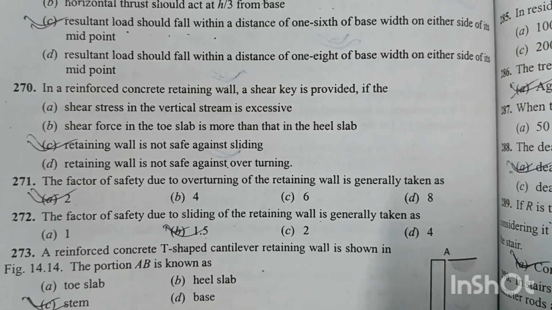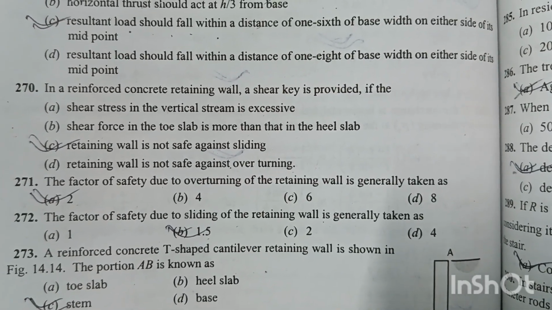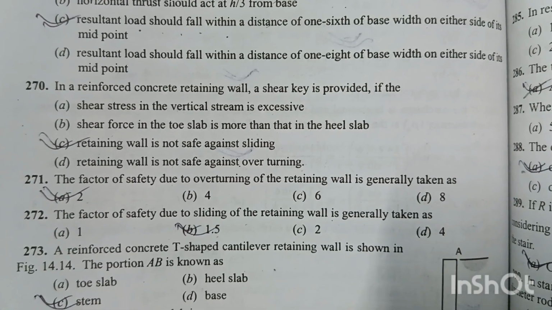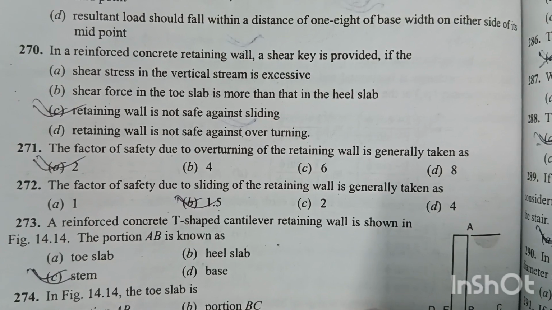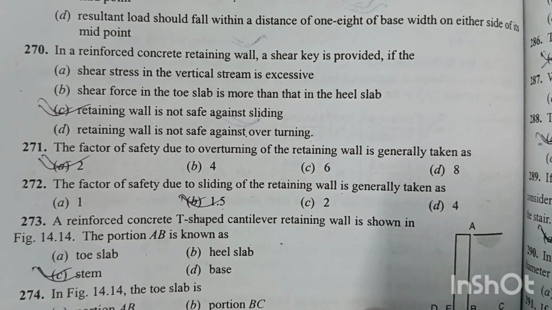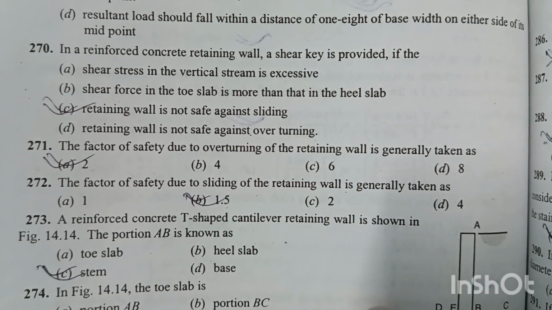Question number 271. The factor of safety due to overturning of the retaining wall is generally taken as 2. Option A is the right answer. Question number 272. The factor of safety due to sliding of retaining wall is generally taken as 1.5. Option B is the right answer.